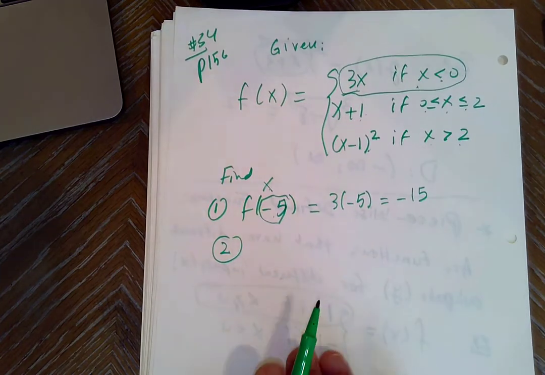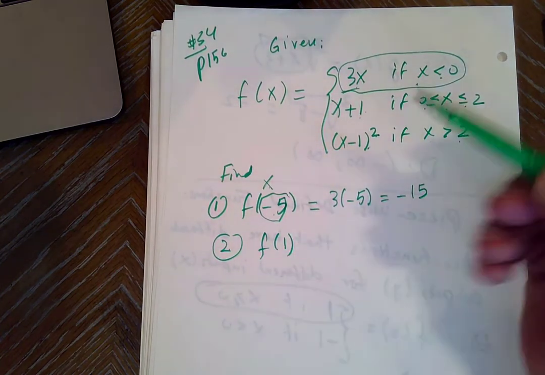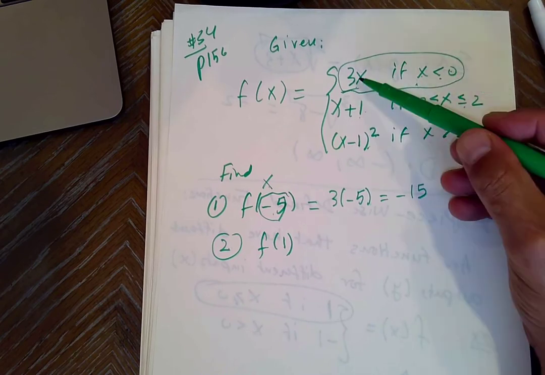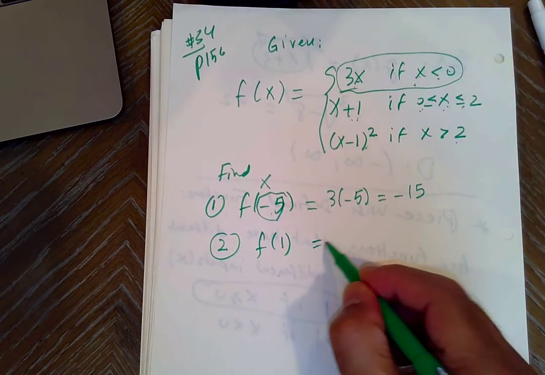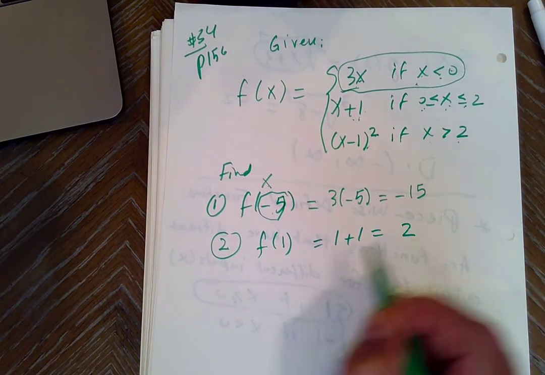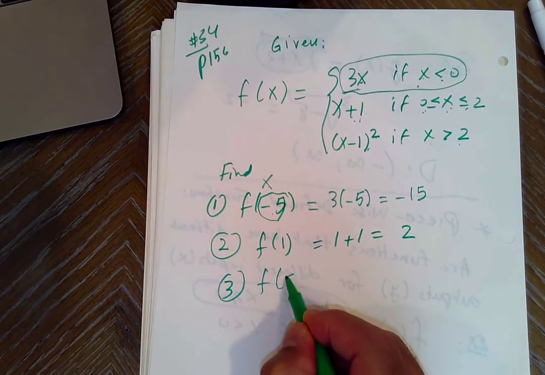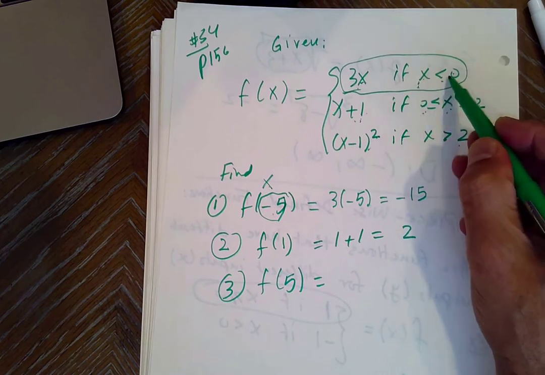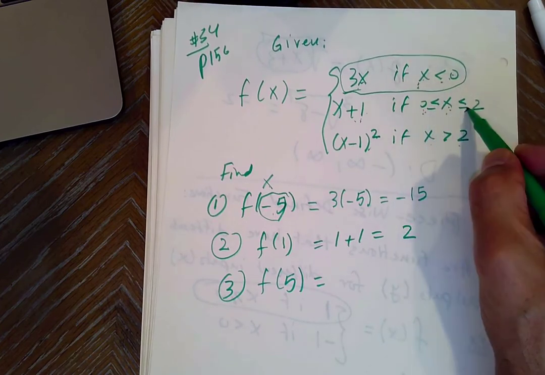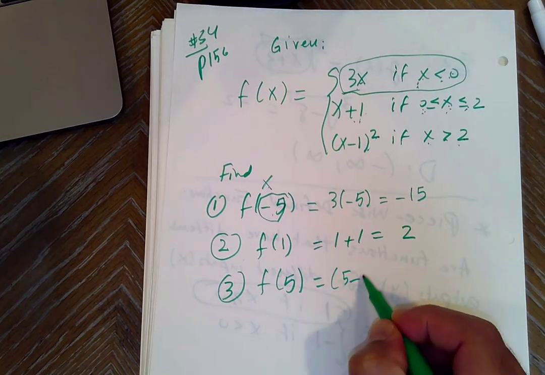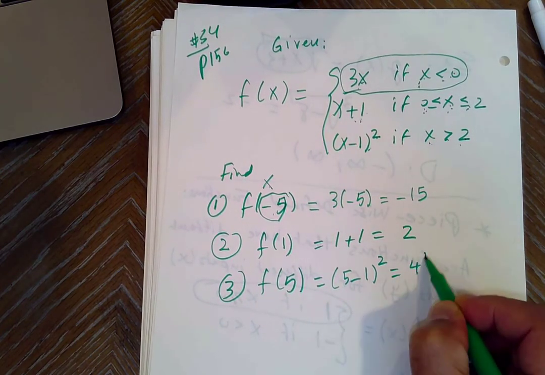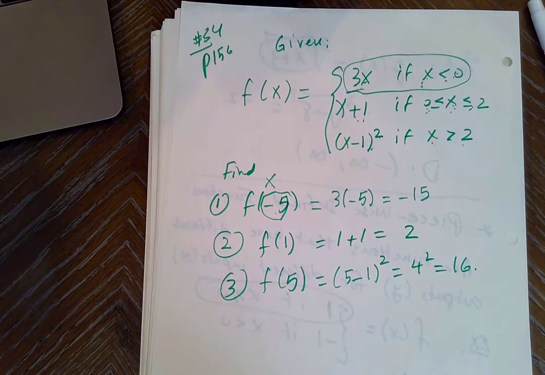For number 2, f of 1. Again, 1 is not less than 0, so we cannot use this. 1 is between 0 and 2, so we can use that: 1 plus 1, which is 2. And f of 5. Again, 5 is not less than 0, and 5 is not between 0 and 2, but 5 is greater than 2, so it's 5 minus 1 squared, which is 4 squared, which is 16.